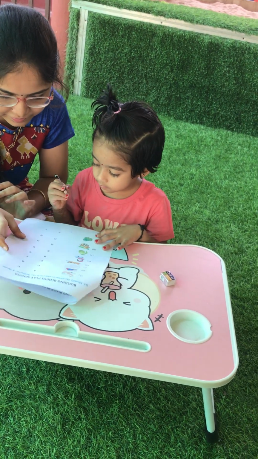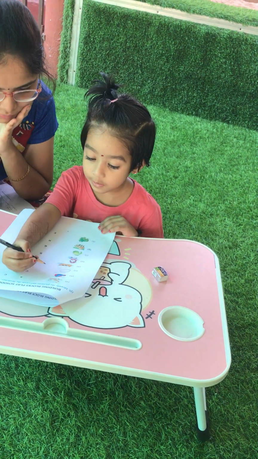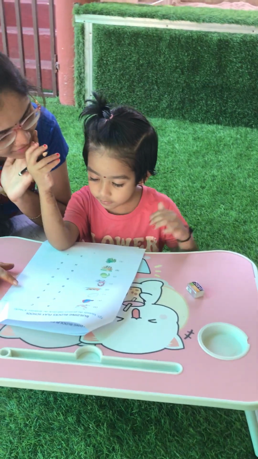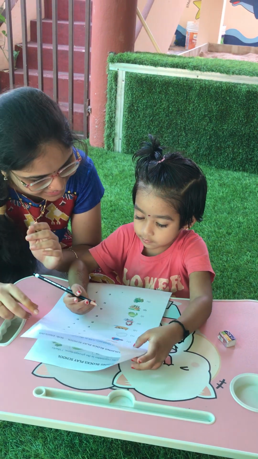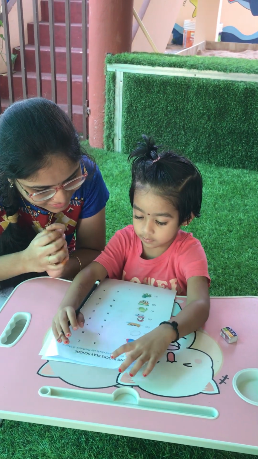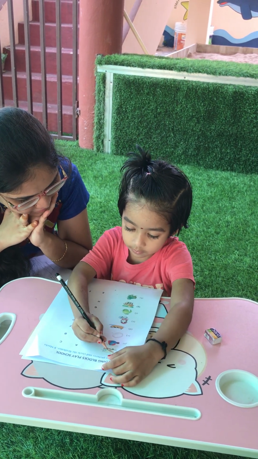Now what do you need to do? What is the first picture? Aeroplane. Aeroplane starts with the letter. Which letter? Don't show with finger. Round off. Circle the letter A.